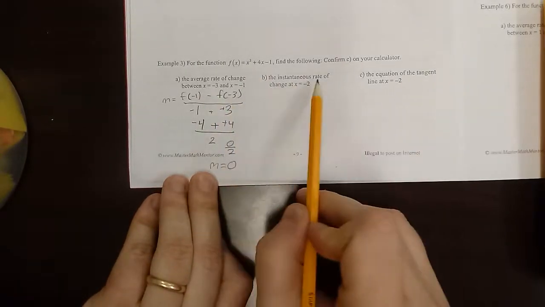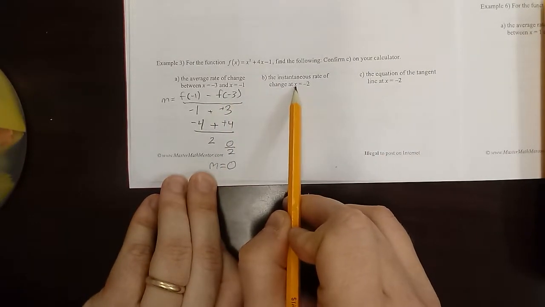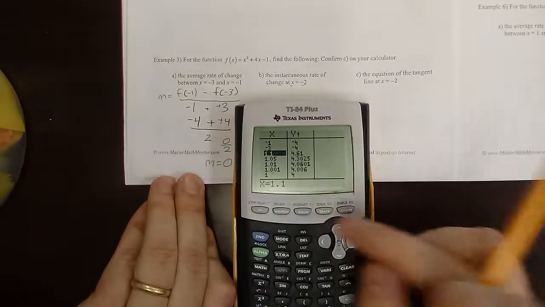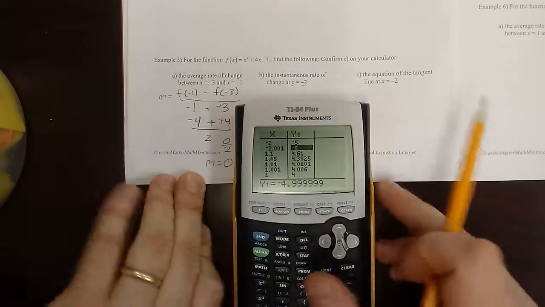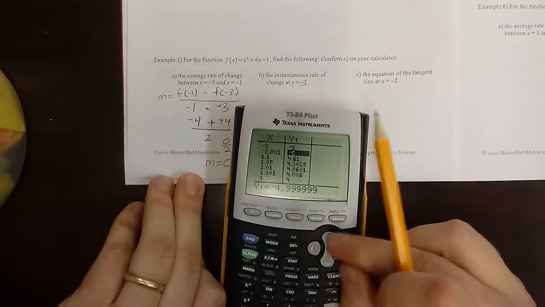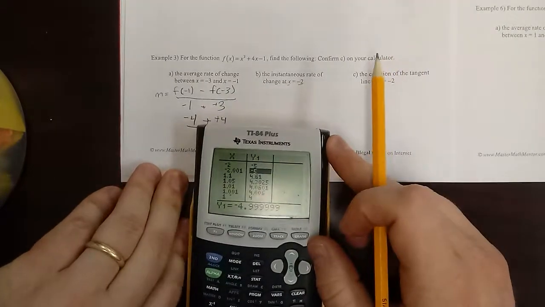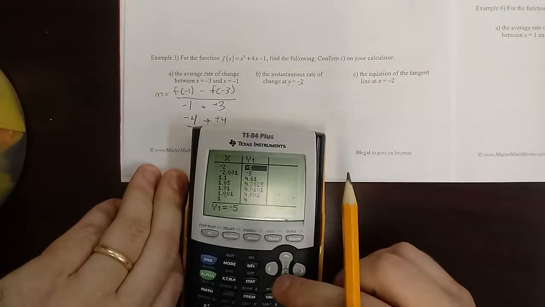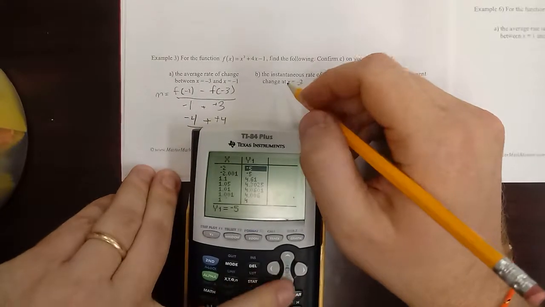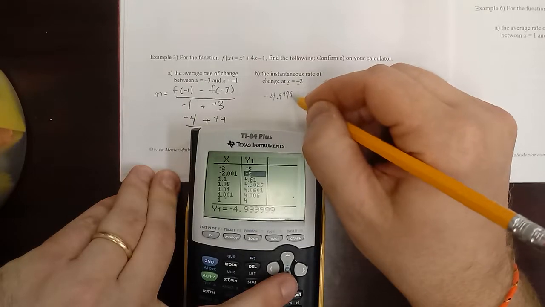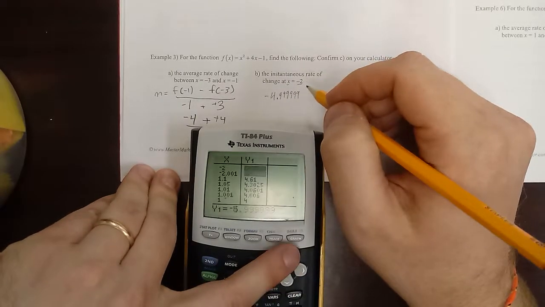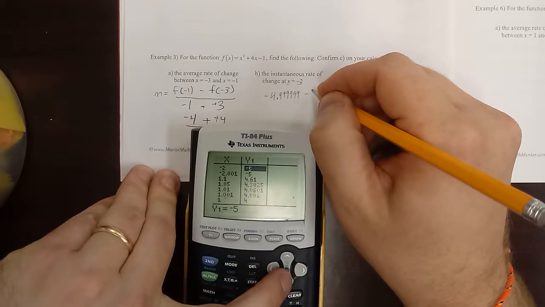Now it wants me to estimate the instantaneous rate of change at x is equal to -2. So again, the way that we do this right now is, we were going to use -2, and let's use -2 point, a couple zeros and a 1. And so they look like they're the same number, but they're slightly off from each other. And so that's going to be really important. We're going to do -4, 6 of the 9s, okay. And that's a lot of 9s.